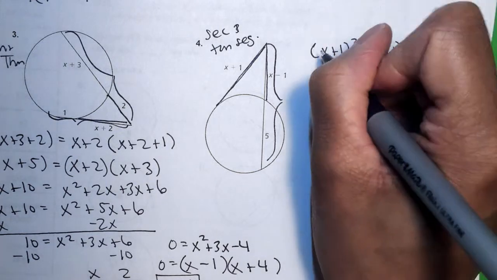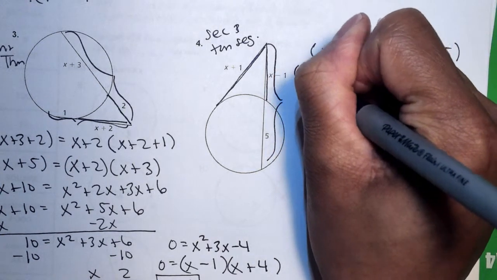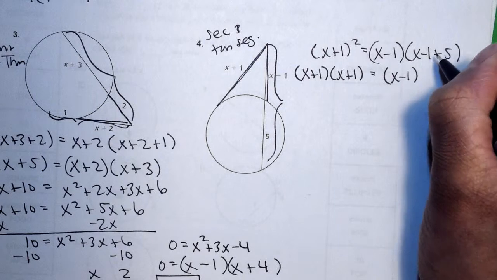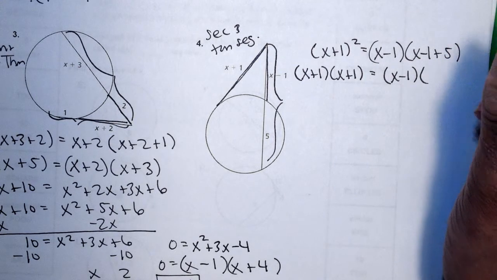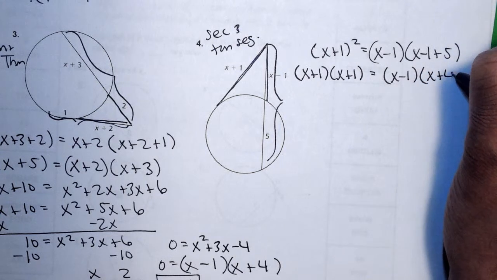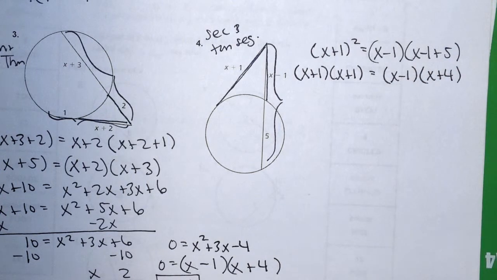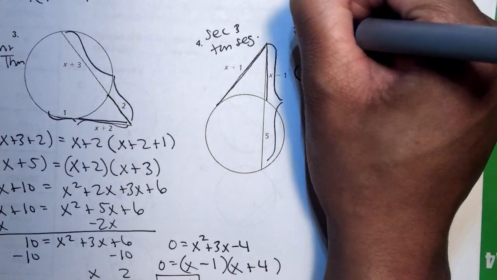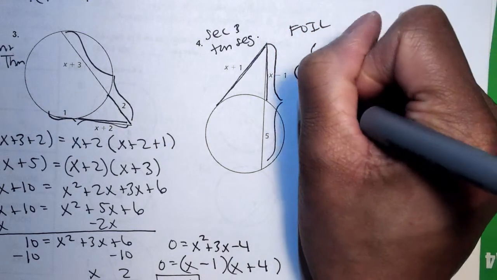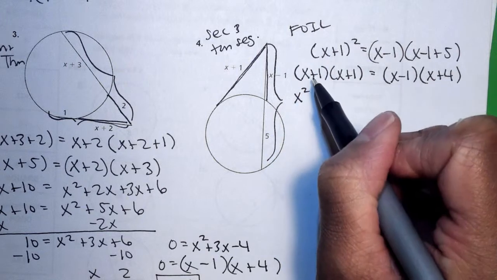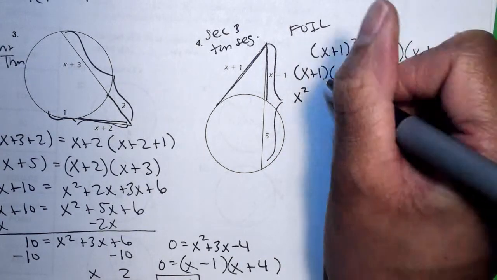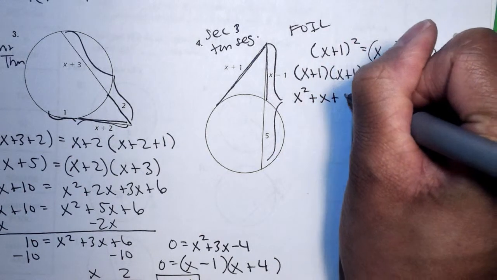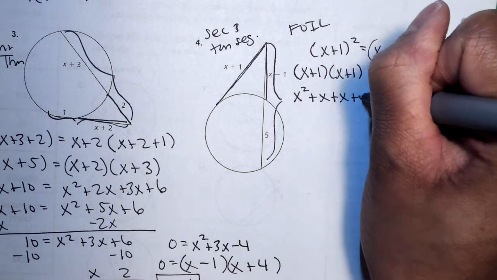So now I can simplify. If I have something squared, it's the same thing as saying it twice. So I have x plus 1 times x plus 1 equal to x minus 1 times x plus 4, because x minus 1 plus 5 turns into an x plus 4. So now I can use FOIL or area model for both. And so if I'm using FOIL, I multiply the first. So the first means the first term. So first is x squared, x times x. O stands for the outside. So x times 1 is just x. Then I multiply the inside, that's what the I is for, which gives me x. And then our last term, which is 1 times 1, which gives me 1.